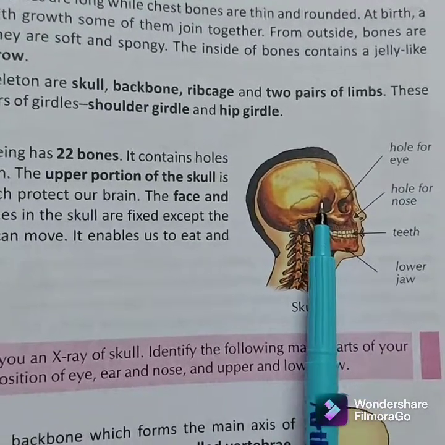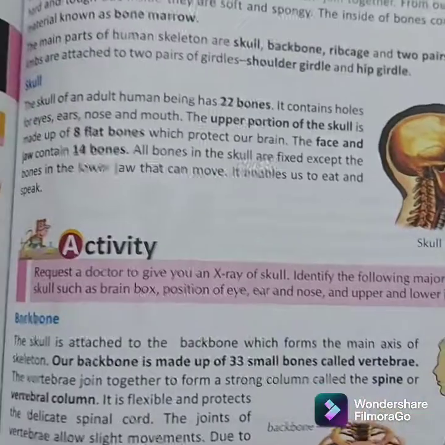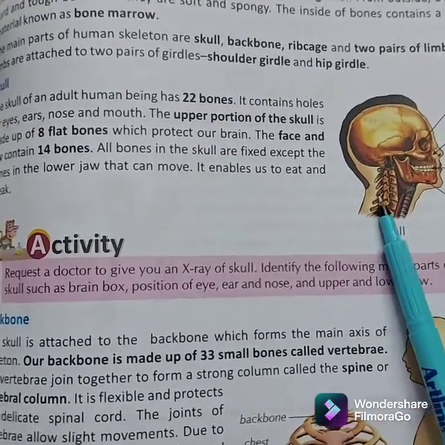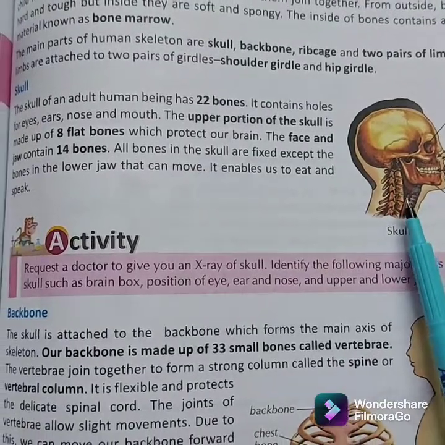This skull protects a very vital organ of our body, which is known as the brain. As we all know, the brain performs one of the most important functions in our body. Hence, this hard bony structure is helpful in protecting the brain.